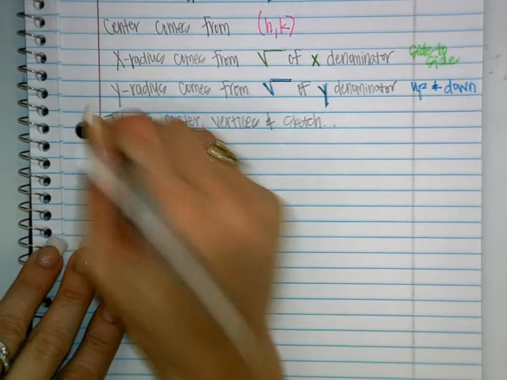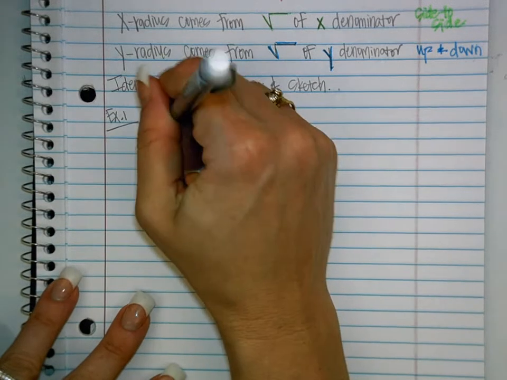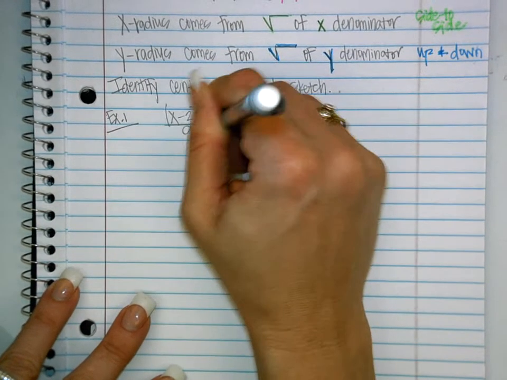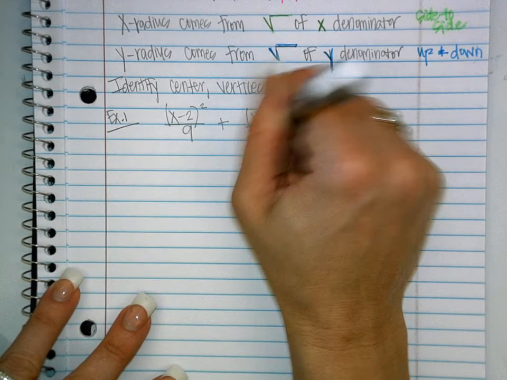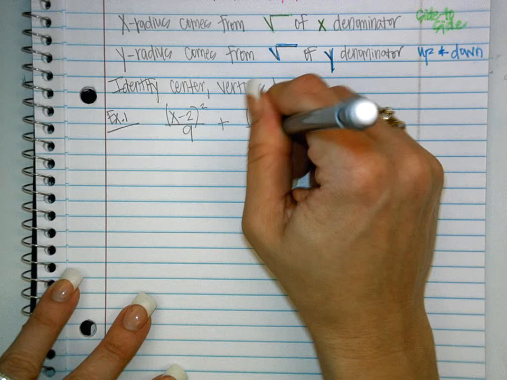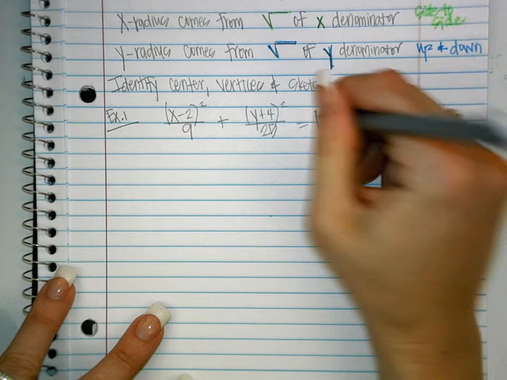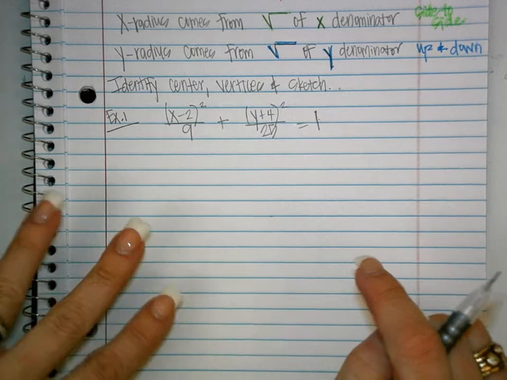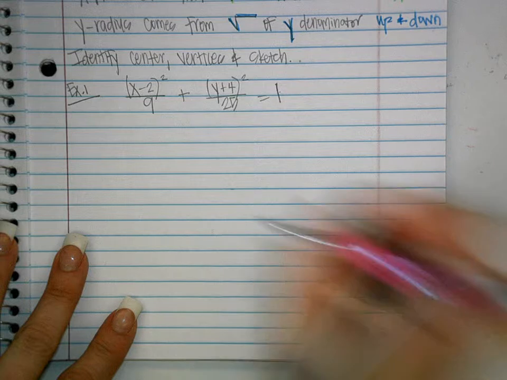So for example number 1, we're going to find the center, the vertices, and sketch of x minus 2 squared divided by 9 plus y plus 4 squared divided by 25 equals 1. Okay, you'll also notice that all these equations should equal 1 before you can do anything. So first thing we want to find is the center.